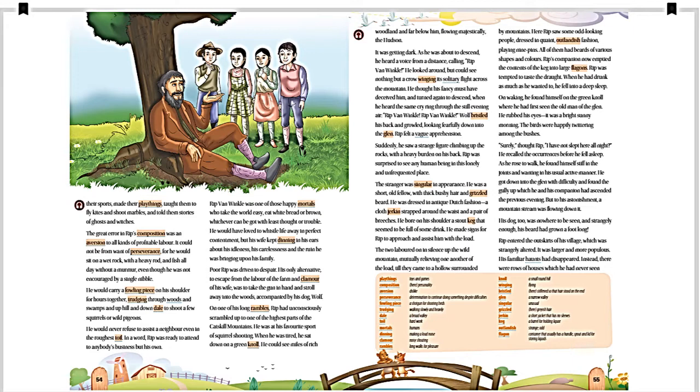Yes, so he was one of those happy mortals who would take the world easy, eat white bread or brown, whichever they would get with least thought or trouble, and they would love to whistle their life away in perfect contentment. But this will not suit a family, right? So his wife kept dinning in his ears. Dinning here means making loud noises because of his idleness and carelessness and the ruin he was bringing upon the family. Yes, it was a little justified according to me, because he was just wasting his time. He was a good man, but you can see, children, the irony here. He was a good man.